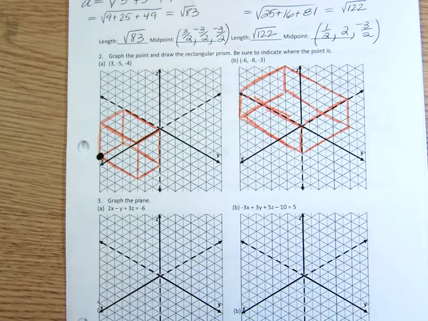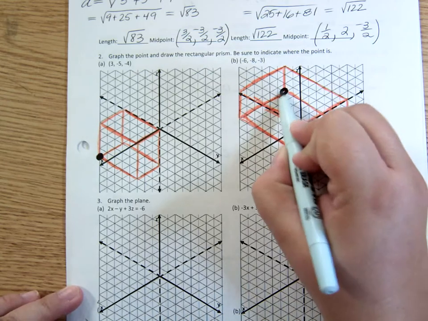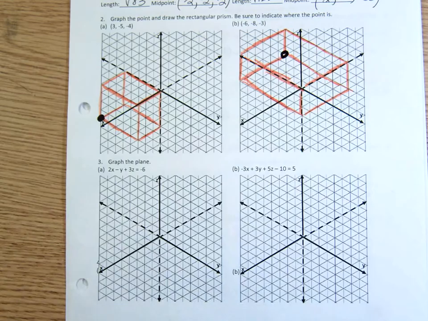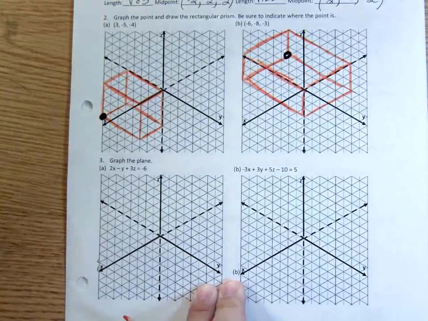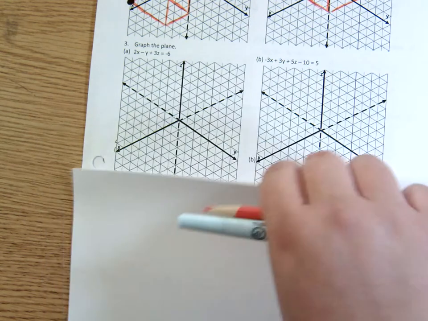So I'm going to go -6, -8, -3, and here's my point. Now number 3, graphing the plane. This is where we find the x-intercept, y-intercept, and z-intercept, and then put points on the axes to correspond with those.